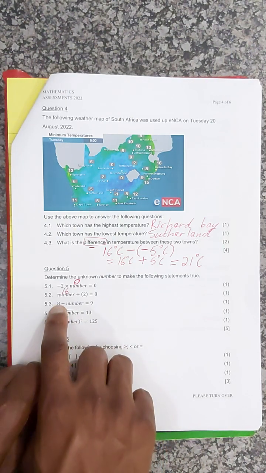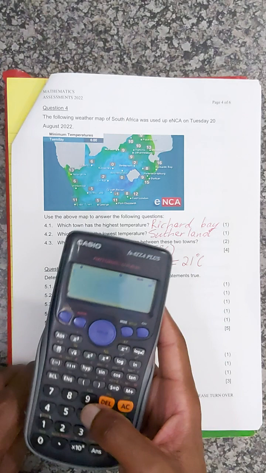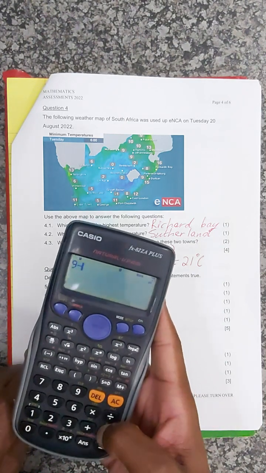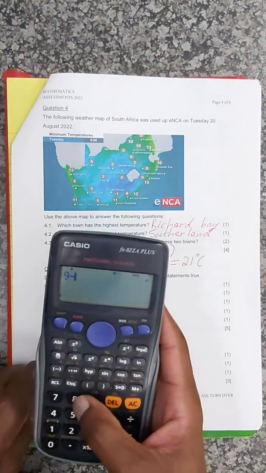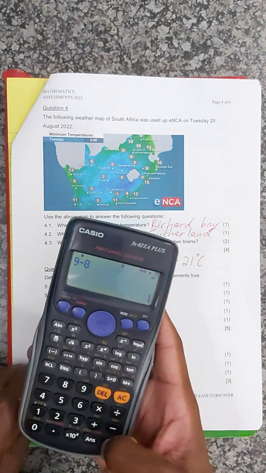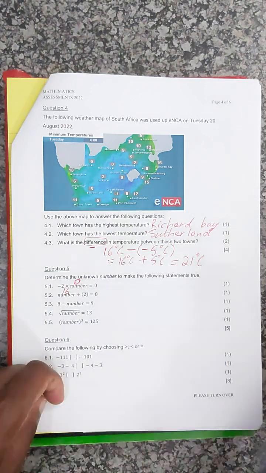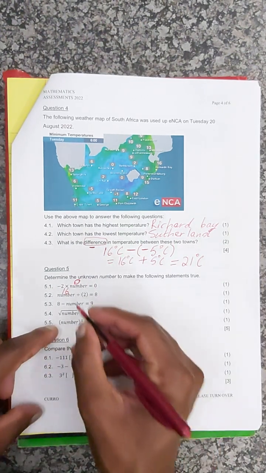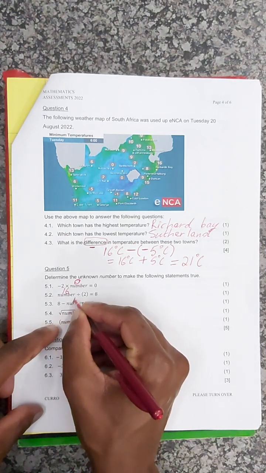Because it's positive here, I'm going to take it this side, meaning that I'm going to say 9 minus 8. And what do I get? I get 1. So this one is going to be my answer. So the number here is actually 1.